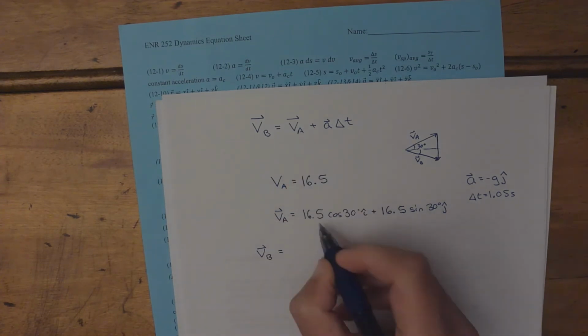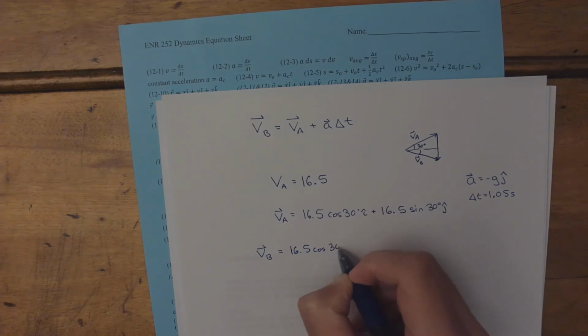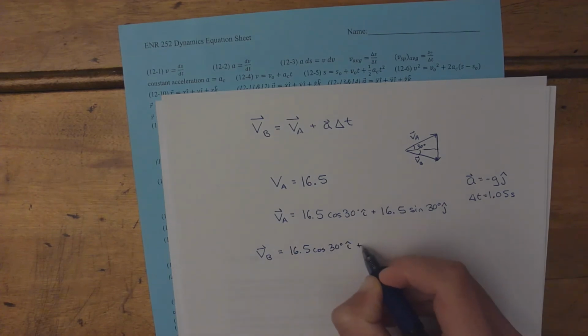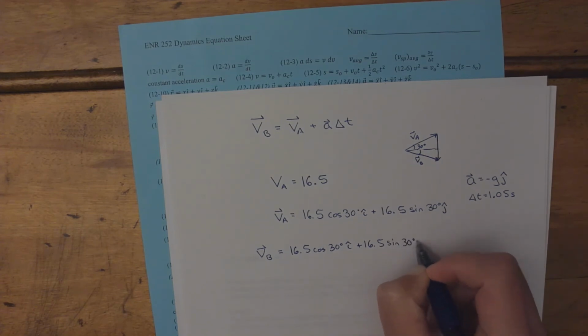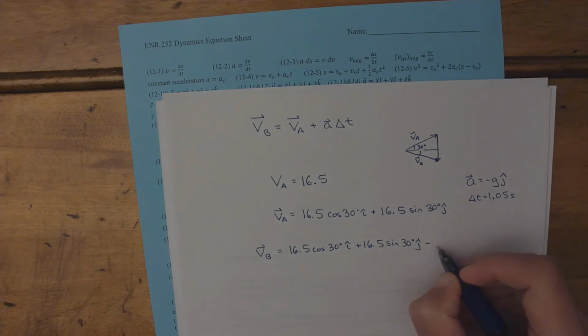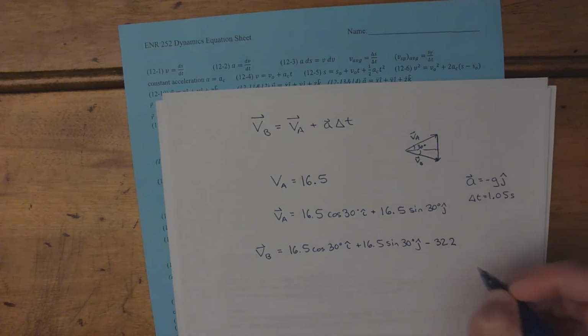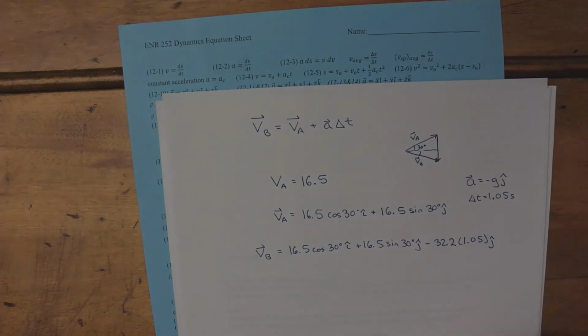Okay, so we have VA, which is 16.5 times cosine of 30 degrees i hat plus 16.5 sine of 30 degrees j hat, plus the acceleration times delta t, so that's minus, what are you using here for g? That's 32.2 times delta t, which is 1.05, and that's pointing in the negative j hat direction.